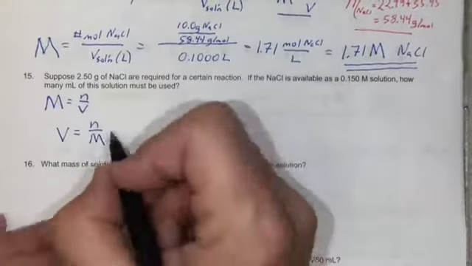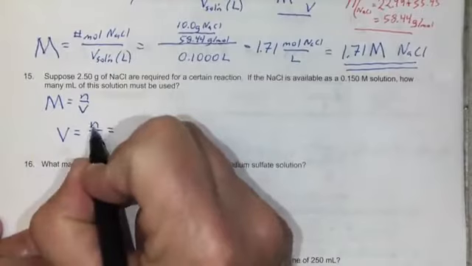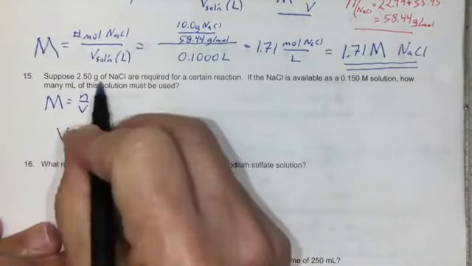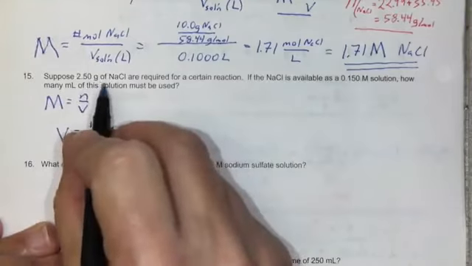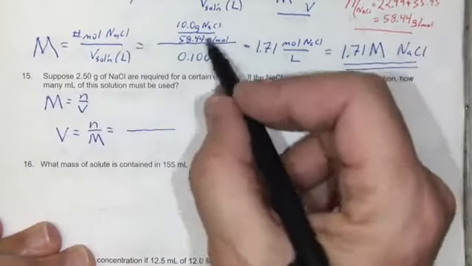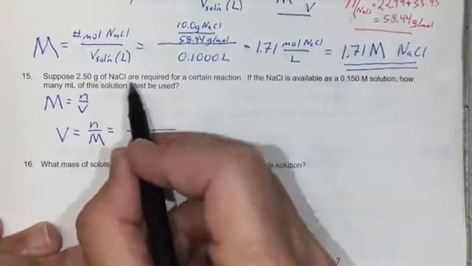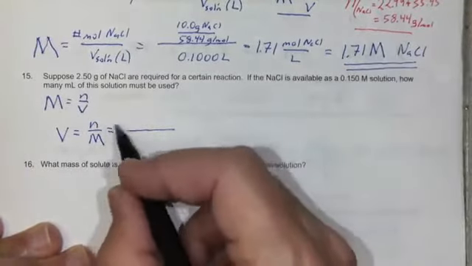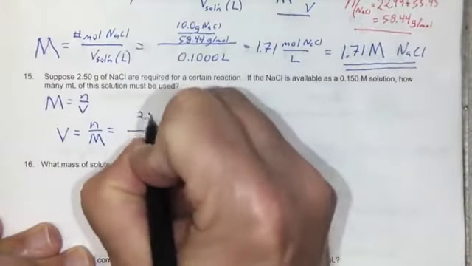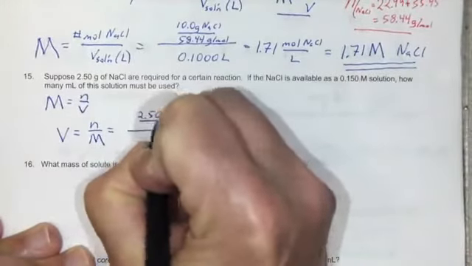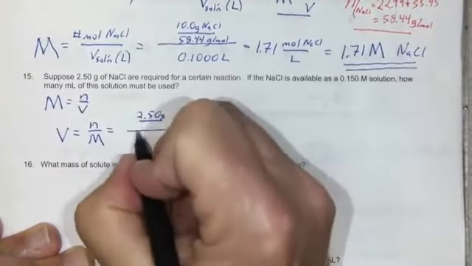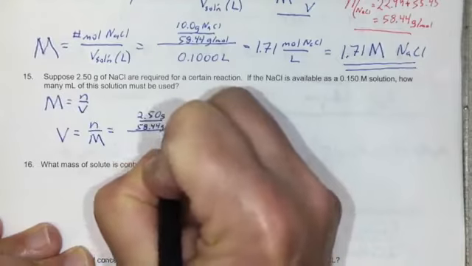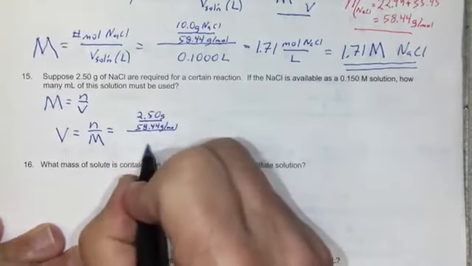So in this case, I need to know the number of moles of sodium chloride. Well, I'm not given the number of moles, I'm given the mass. How do I go from grams to moles? I do the same way I did back here. Mass divided by the molar mass gives me the number of moles. And so the number of moles is going to be 2.50 grams divided by the molar mass, 58.44 grams per mole, divided by the molarity.